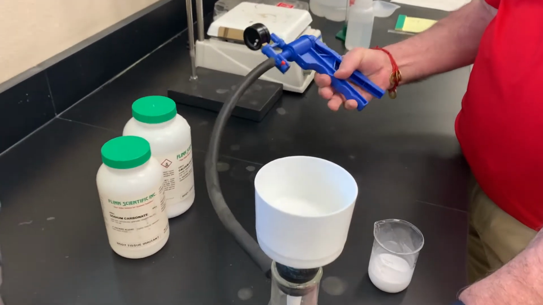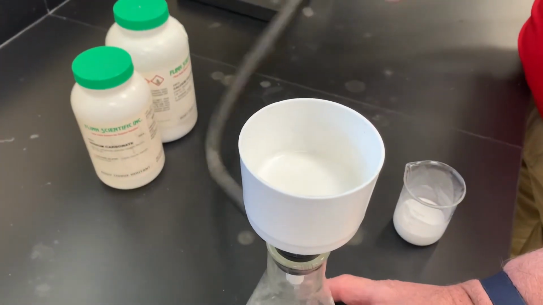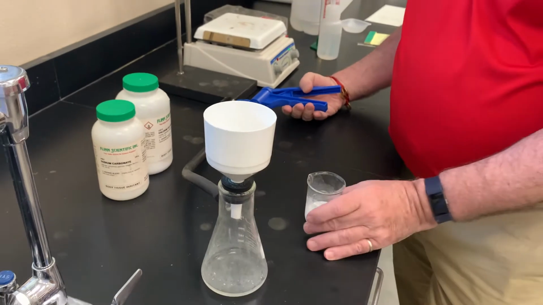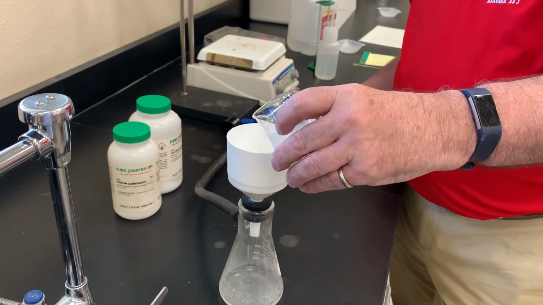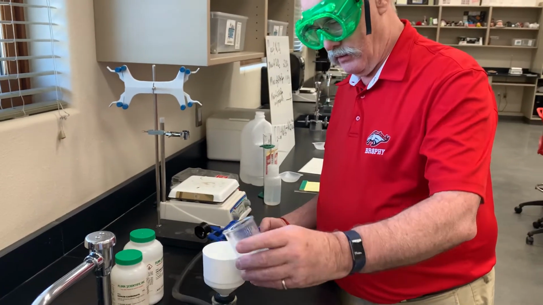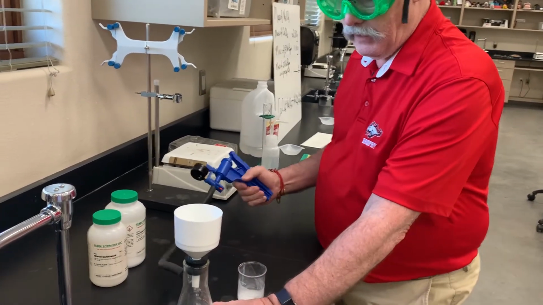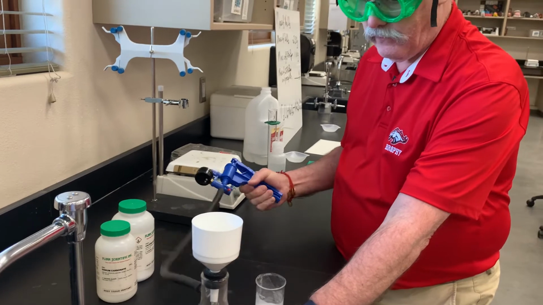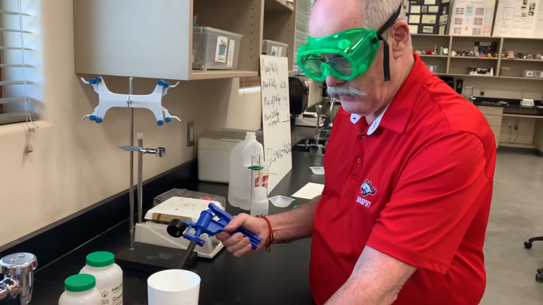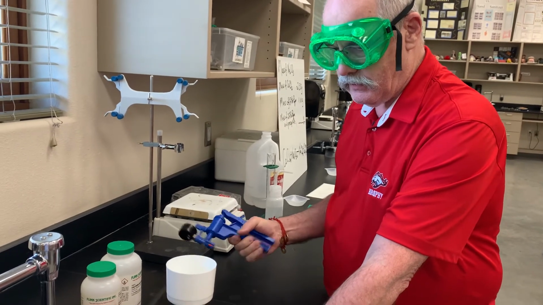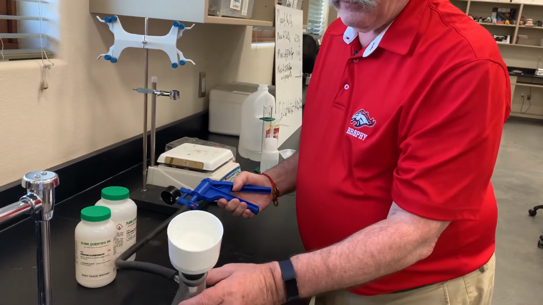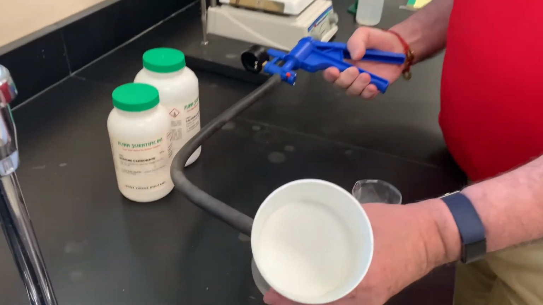We'll just keep on going. If there were 2 of you here, one would pump and one would pour. Let's see that. And you can see using this, it's fairly quick to get it through. With the water, it took a little while longer. And you can already see that we've got some precipitate in there.